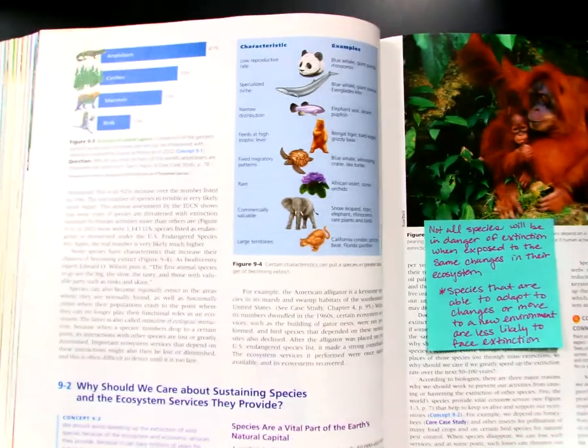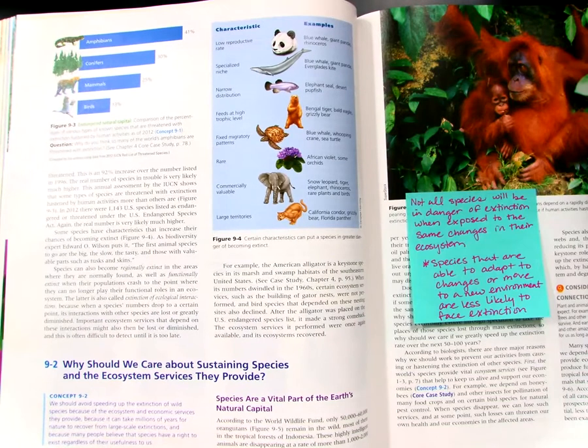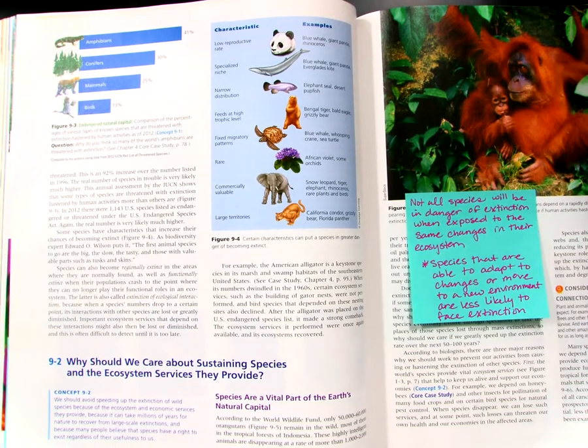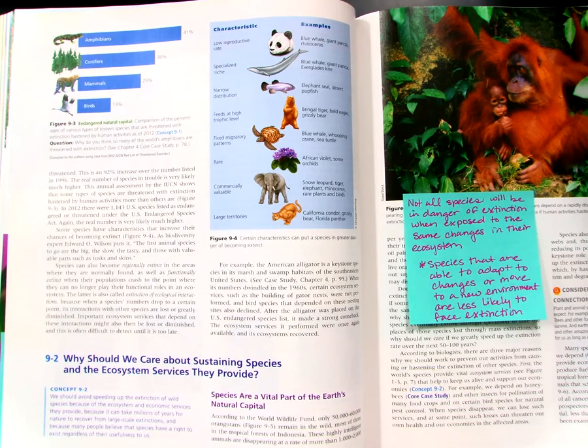And so we've seen a major increase in the number of organisms that are listed at the high levels, whether it's critically endangered, endangered, or threatened. According to your textbook right here, it's about a 92% increase since the year 1996. So there's a lot that's been going on.